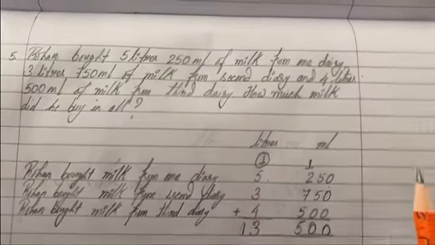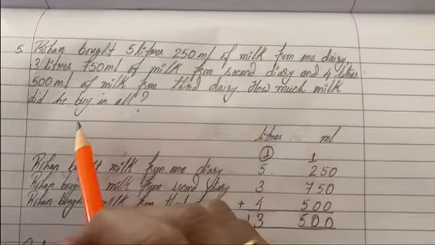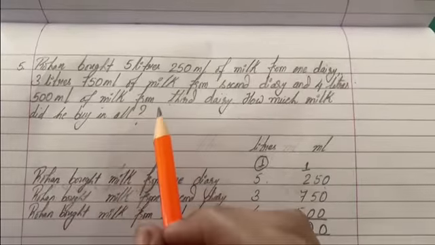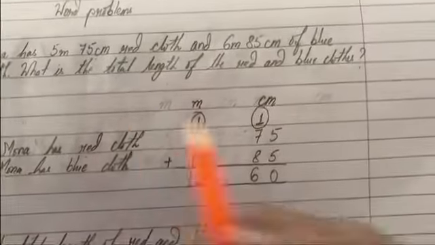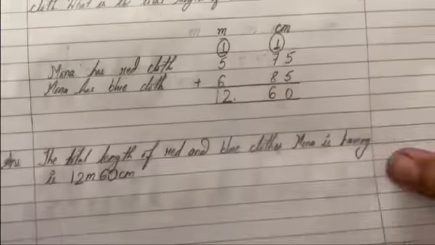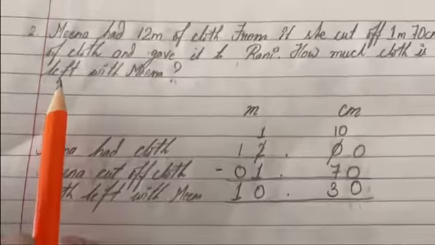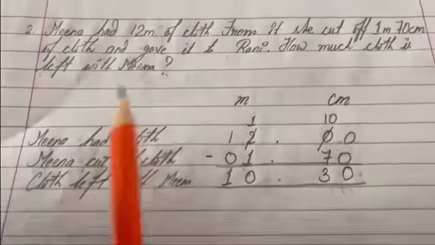Now always remember one thing, whenever you see together, total, sum, you will be adding. Like for example over here in the first question it's written total, so here we added. Okay, now in the second question it's written left, so whenever you see the word left you have to subtract.